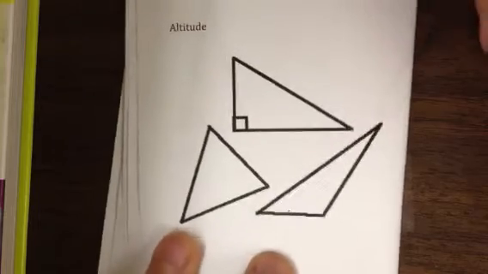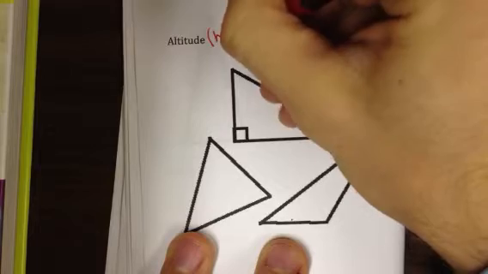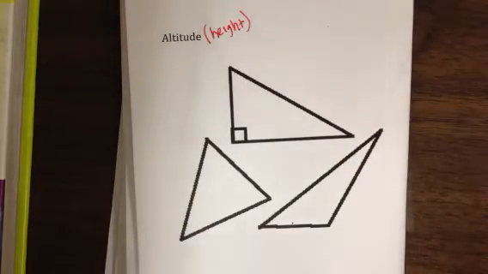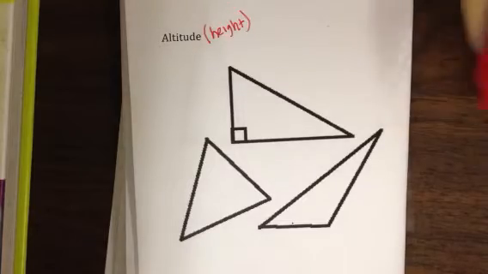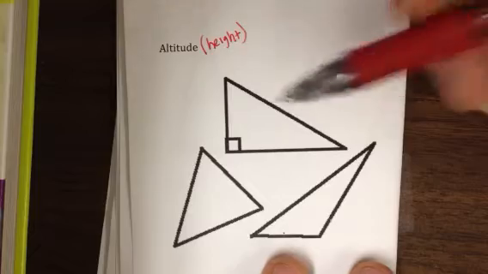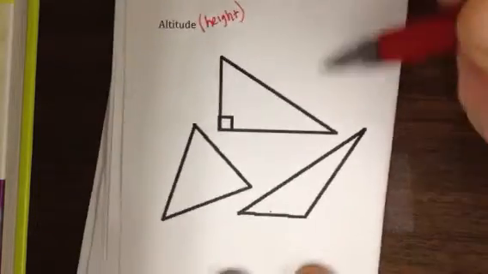And then lastly, we have an altitude, and an altitude is a fancy name for height. If you've ever been in an airplane, they say we're now flying at an altitude of whatever amount of feet. I mean, that's how high we are. And this is probably the most important segment in these triangles. An altitude is just the height.